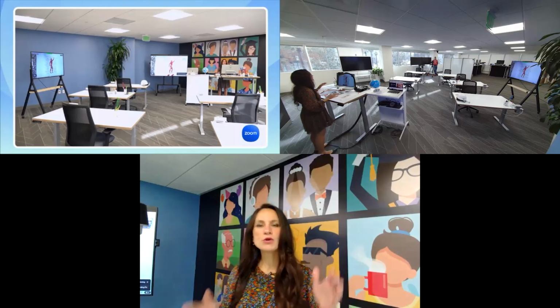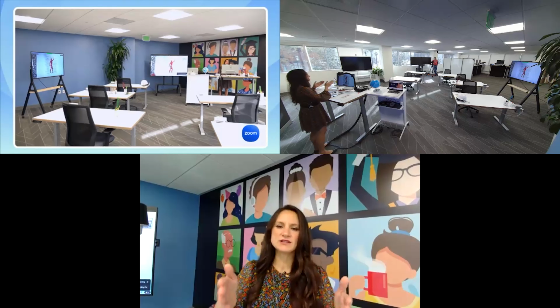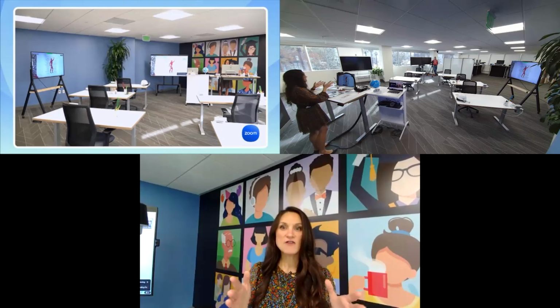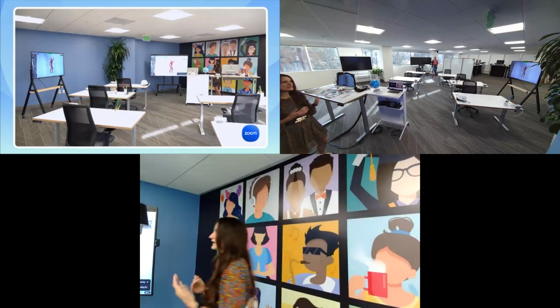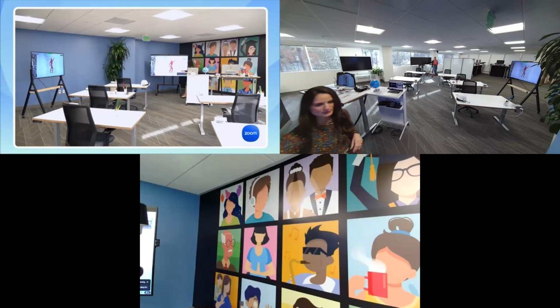I can also, on the podium, I have additional camera input. I have the additional content as confidence monitor. I see what's happening, and I can also see the input of my virtual participants.